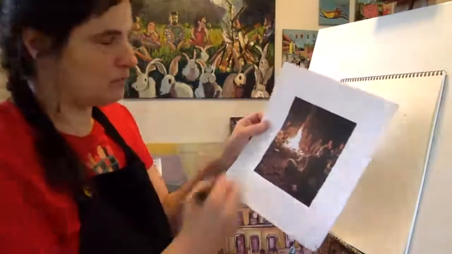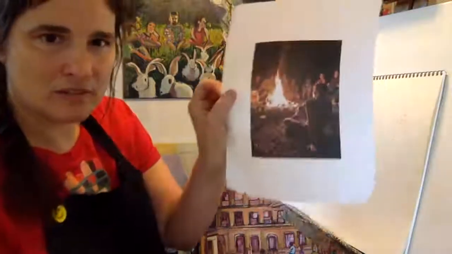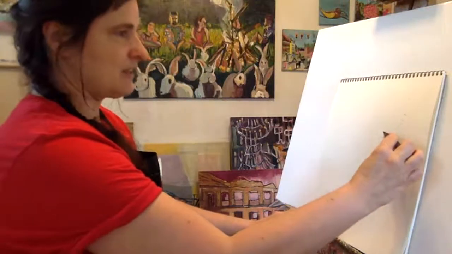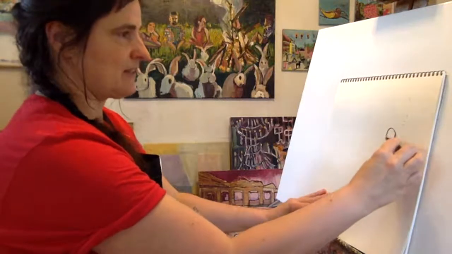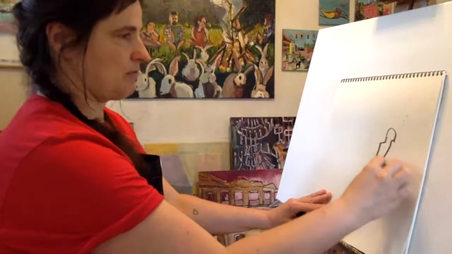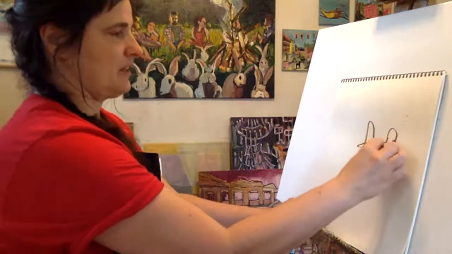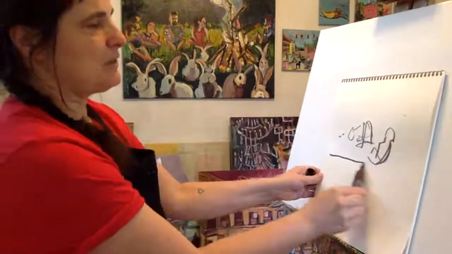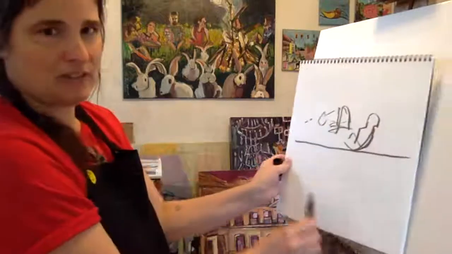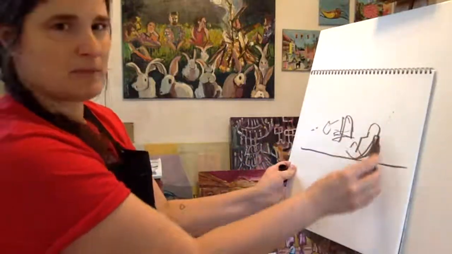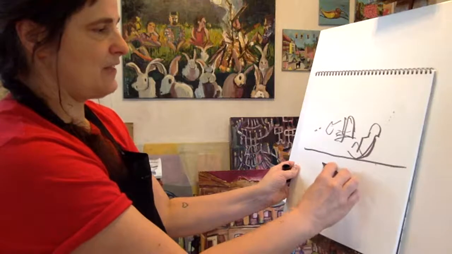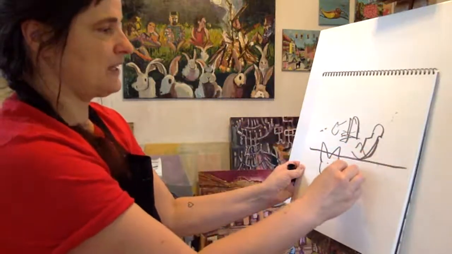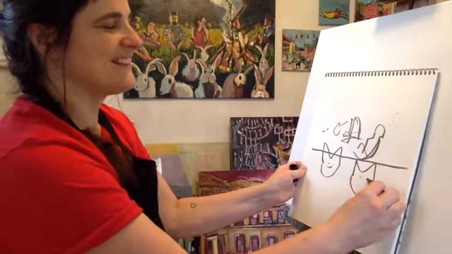If I was working with this campfire image, I'm going to just be really loose here so you can see. This is the fire. These are the people sitting around it. How would it be different if I placed them small here in the middle, and then in the foreground did something like this piece behind me where I put a ton of rabbits?